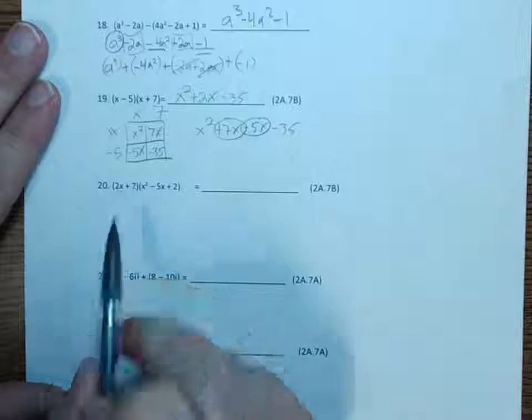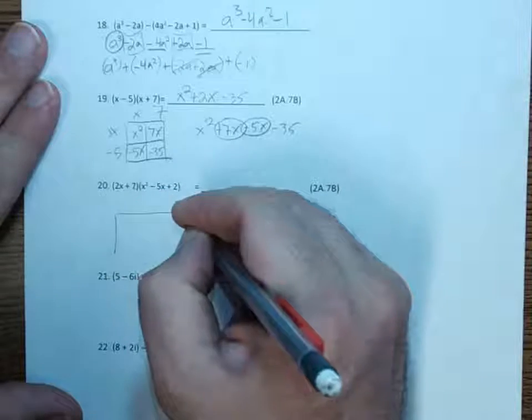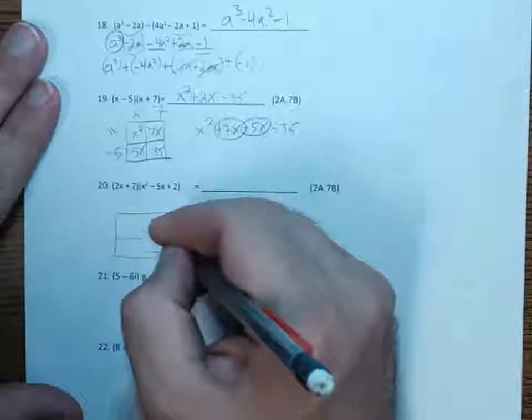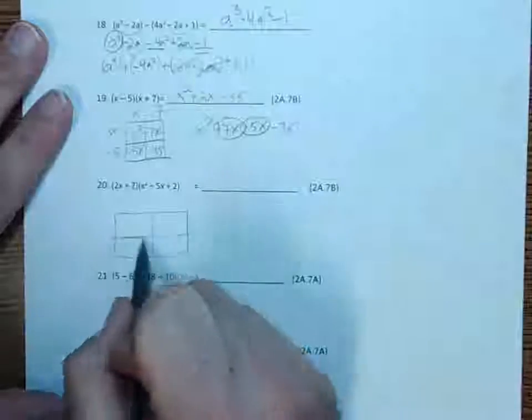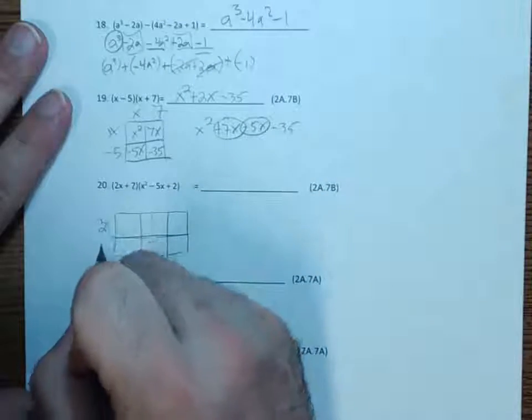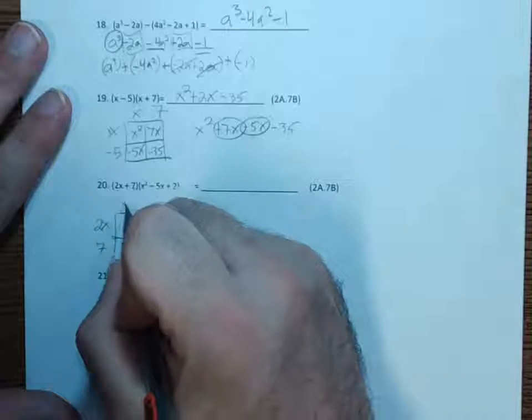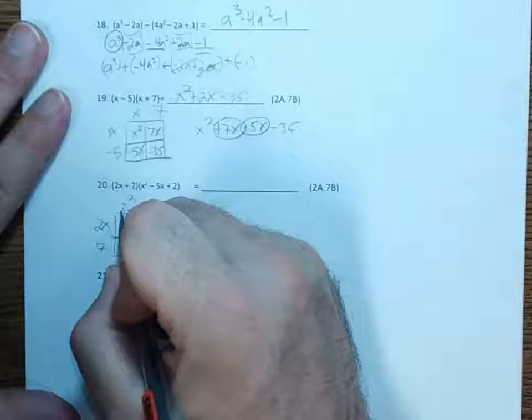Number 20 is going to be real similar to that. I've got 2 terms in this first polynomial and 3 in the second, so I'm going to use a 2 by 3 box. That is not a 2 by 3 box. That was a 2 by 2. I meant to do 3 like that. So we got 2x and 7 on the side, and x squared minus 5x plus 2 on the top.